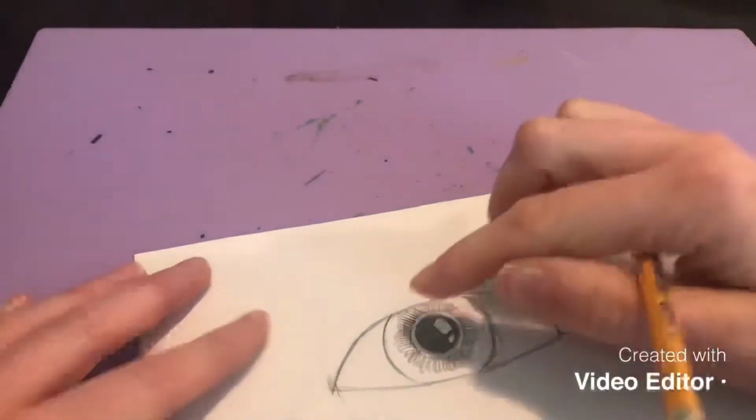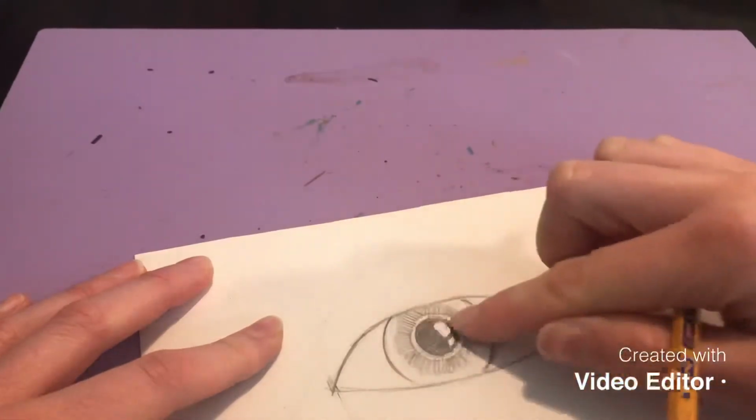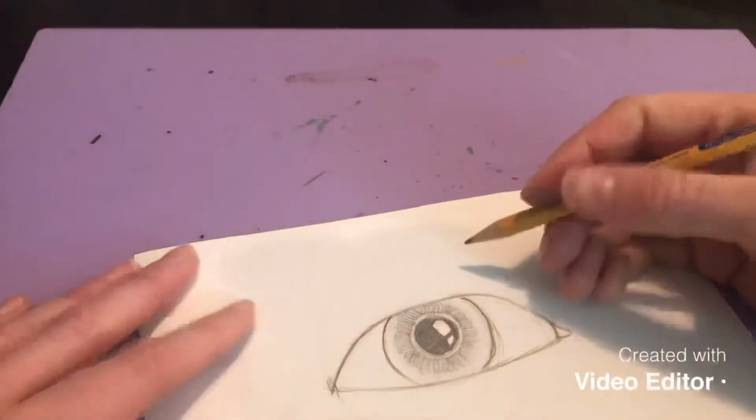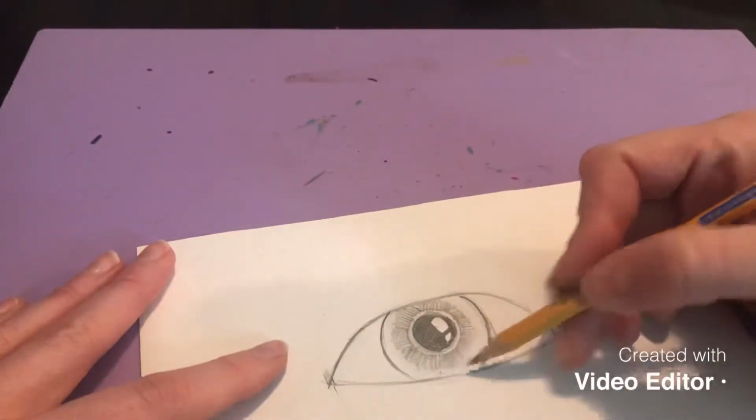Okay, I'm actually going to take my finger and I'm just going to blend that a little bit. Okay, so we have the start of our eye.